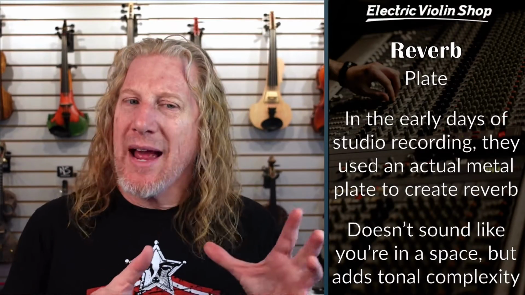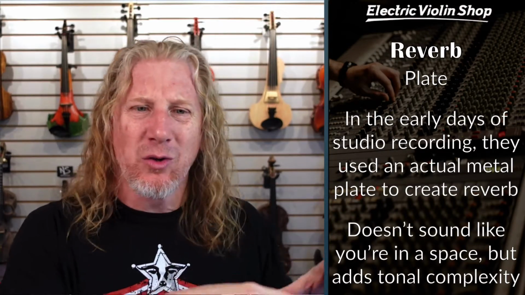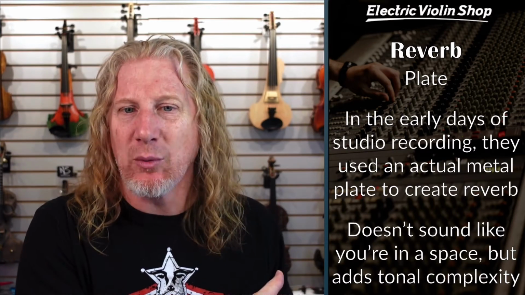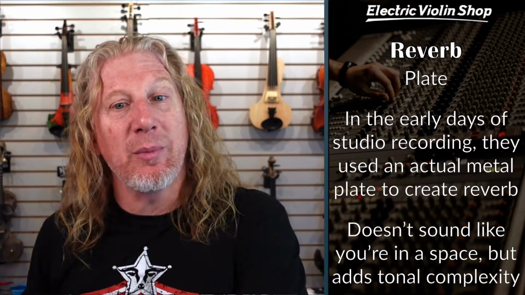All right, so that was a room, hall, cathedral, just any of the things that sound like an actual physical space. That's how that kind of reverb works. Plate reverb is a different thing.